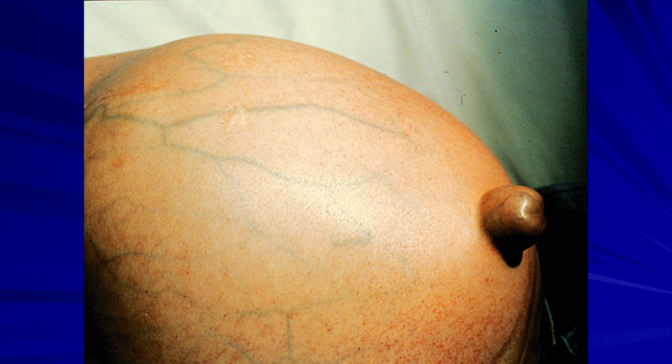And we also see a web of veins on the abdominal wall, what we call the caput medusa. The three findings are related to portal hypertension, which we will be discussing as we go by.